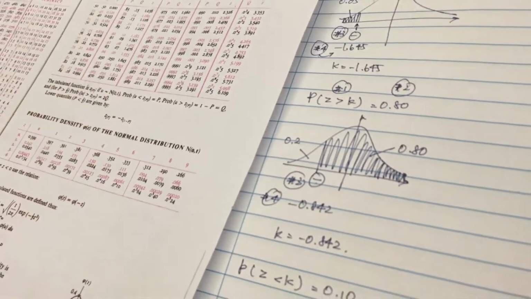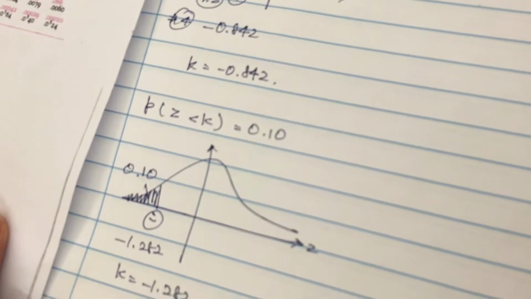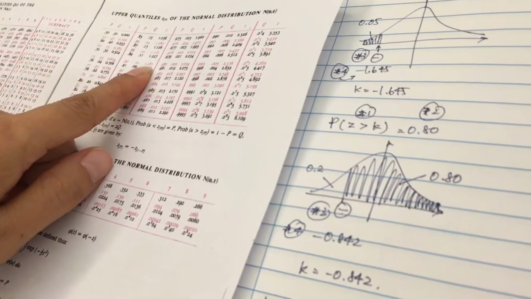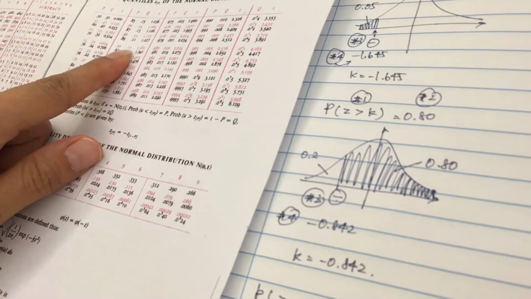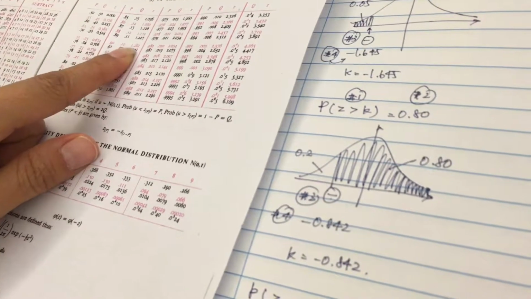Wait, teacher, can you repeat that last part? Look at the Q. Always look at the Q. 0.1, 1.282. On the left side, you mark negative 1.282.